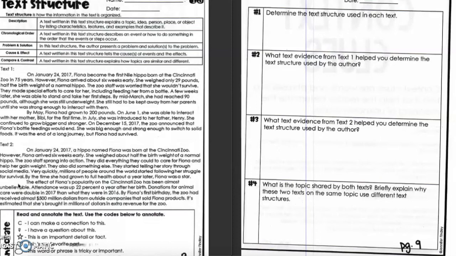All right, so we kind of already answered number 2. What text evidence from text 1 helped you determine the text structure used by the author? Well, for text 1, we said that they use the dates of events and they go in order. On January 24th, then by May, then on June 1st, and then on October 15th. So it used the dates in the story and it used them in order. It also described major events from Fiona's first year of life in the order that they happened. All right, so not only did they use the dates, but they put them in the exact order that they happened. So that tells me text 1 is using chronological order.